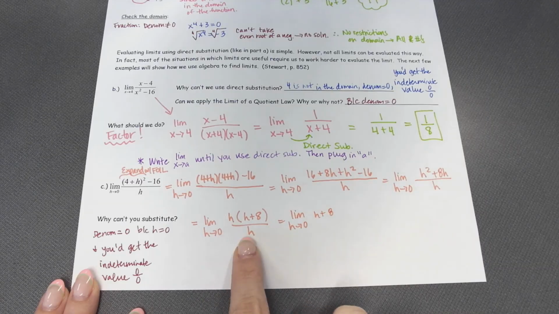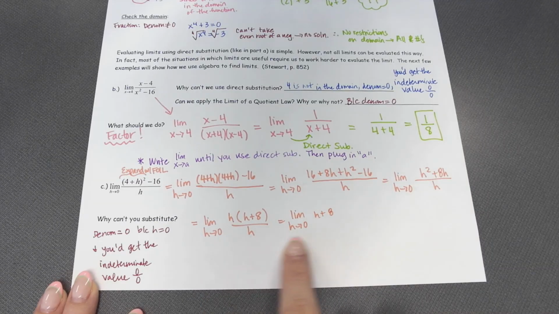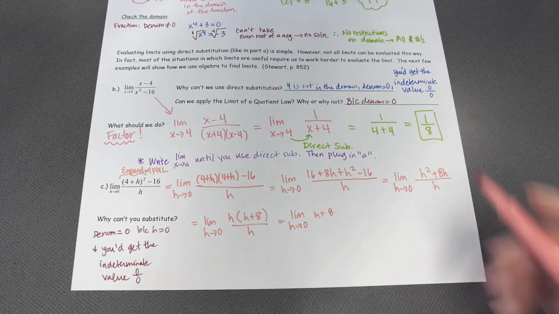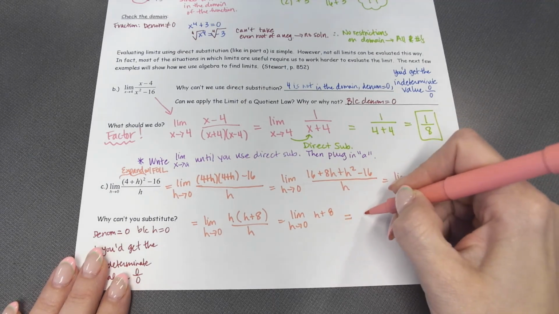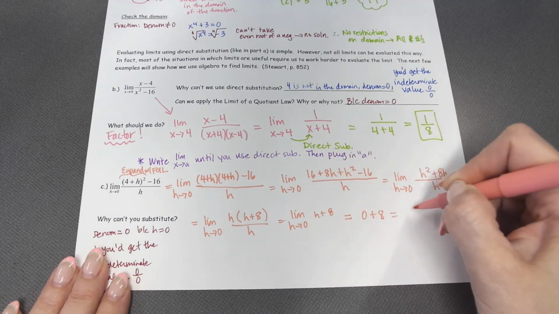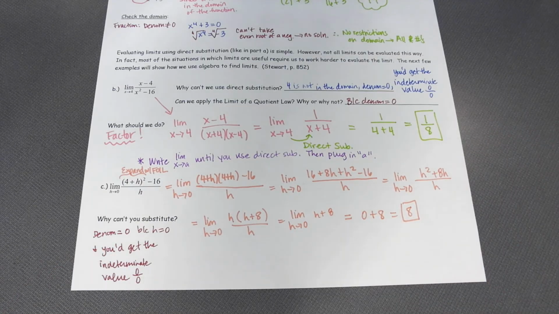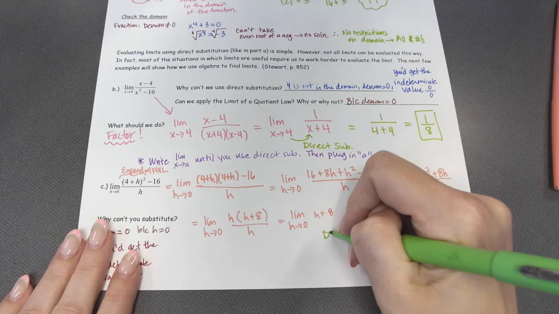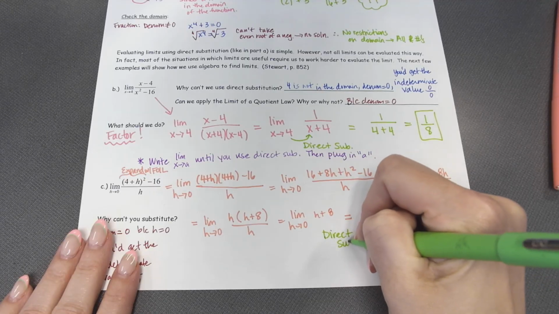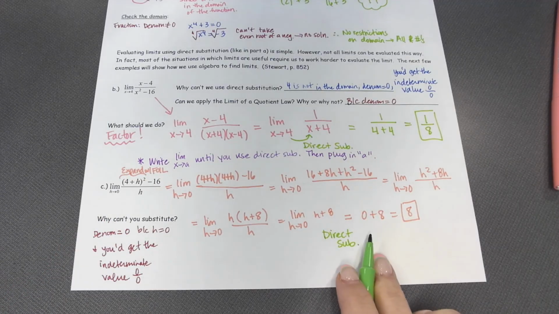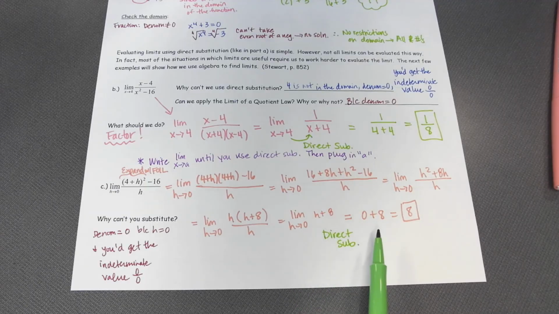Okay, and I can't do direct substitution yet because that would still give me 0. Here I can do direct substitution. So once I do direct substitution, that's when I can drop the limit. Okay, so once you can do direct substitution, that's when you stop writing the limit. And again, I want you to write this first step. I want you to write the substitution, so I want to see where the 0 is going. Okay?